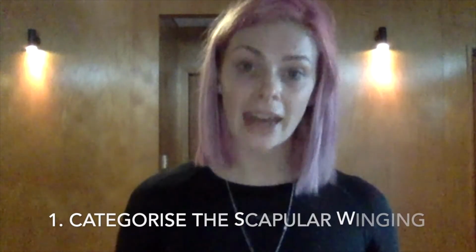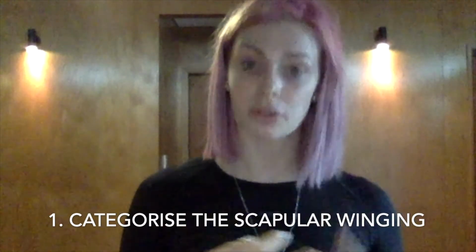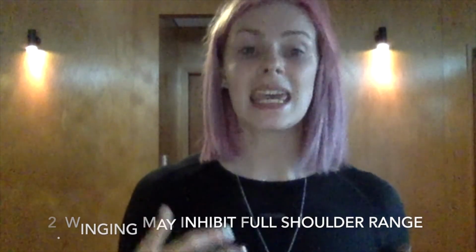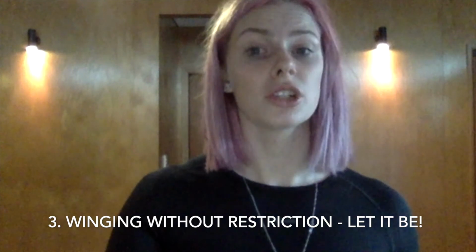Firstly, categorize your scapular winging into either serratus anterior weakness or long thoracic nerve injury. This is critical to address the appropriate cause and determine what treatment method you'll be using. Secondly, winging may inhibit full overhead range of motion. In these scenarios, addressing it is probably necessary. Thirdly, when winging occurs without restriction or dysfunction, let it be. If it ain't broke, don't fix it. Instead, look to promote quality movement through range and look to build strength.